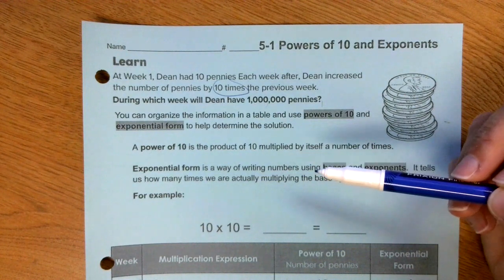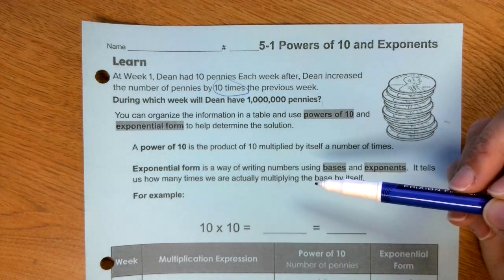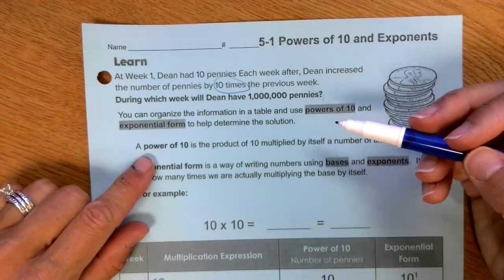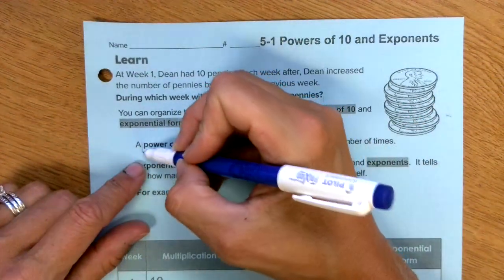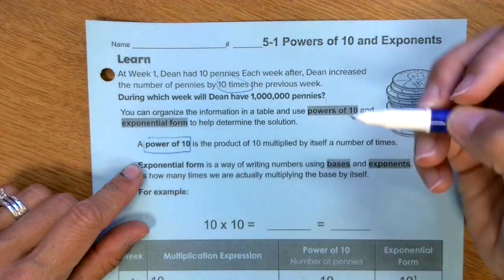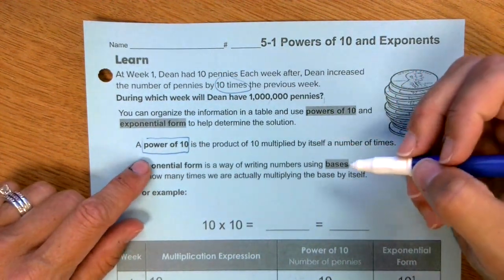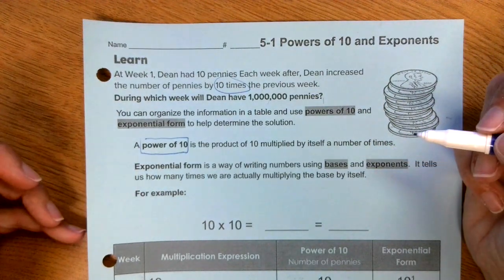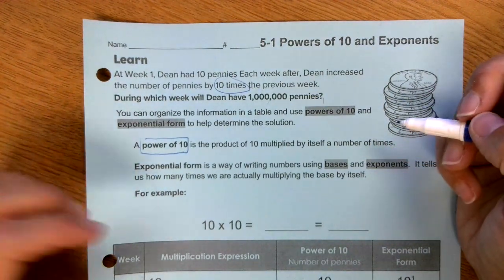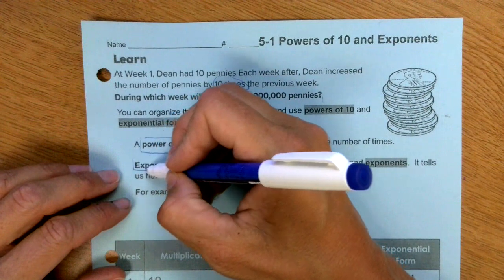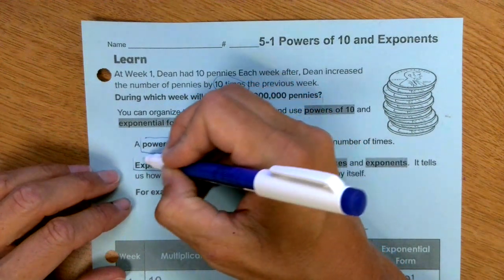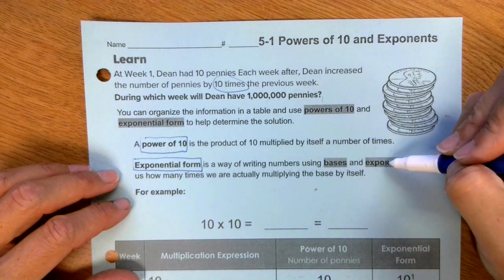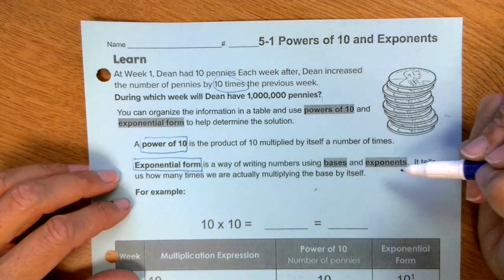So we can kind of break this down. Think of like standard form, word form, and expanded form. Very similar. So if I'm asking you for the power of 10, what I'm asking you for is it's the product of 10 multiplied by itself a certain amount of times. Really wordy. I'll show you here in a second. You can do exponential form, which means you are going to have the base and an exponent. Again, I'm going to show you here in a second.